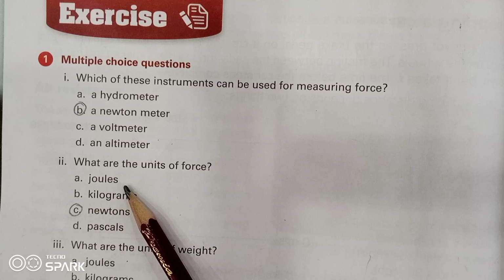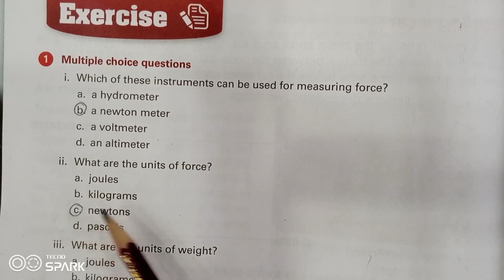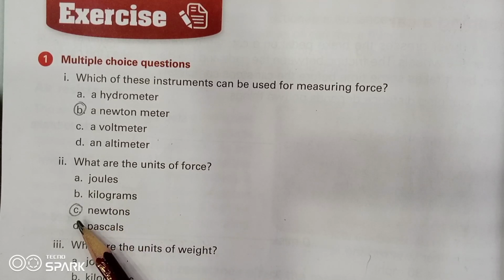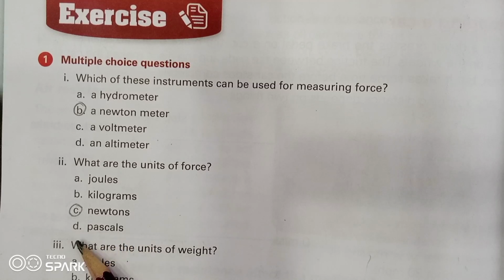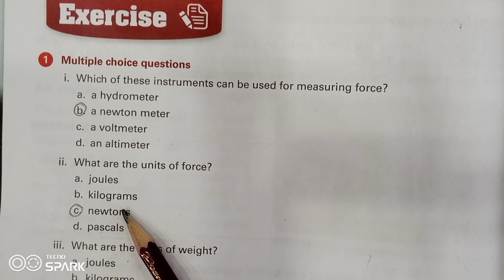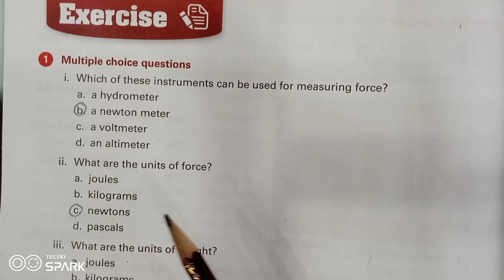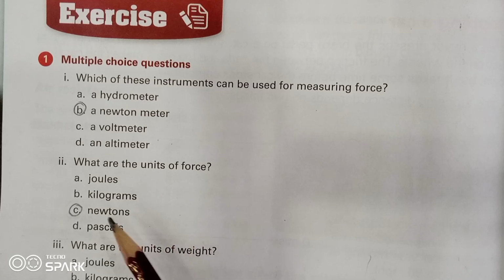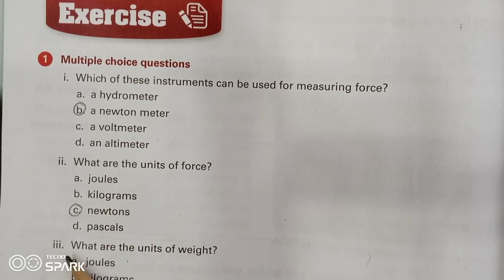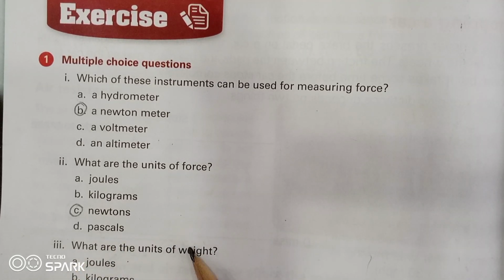The second one is, what are the units of force? A option is joules, B option is kilograms, C option is newtons, and D option is pascals. And the correct option is newtons. We have learned that the unit of force is Newton. So mark it.